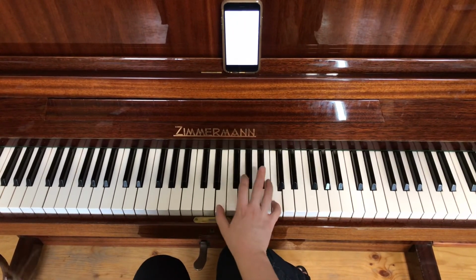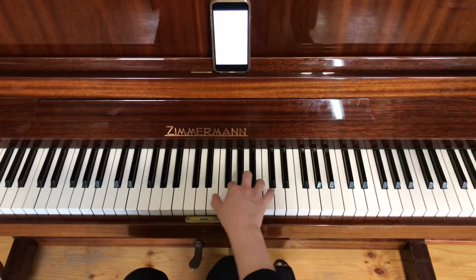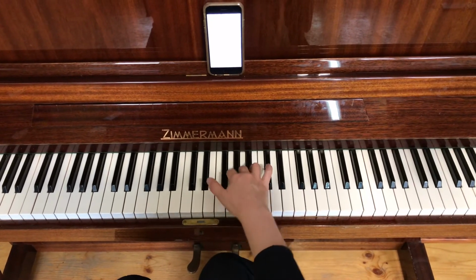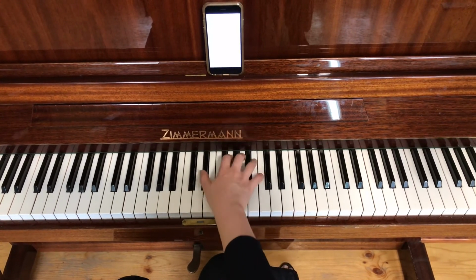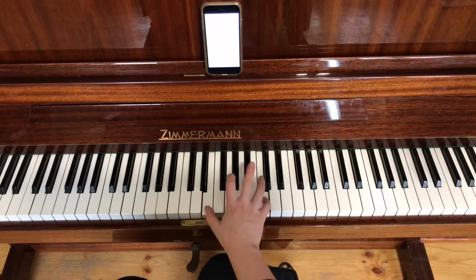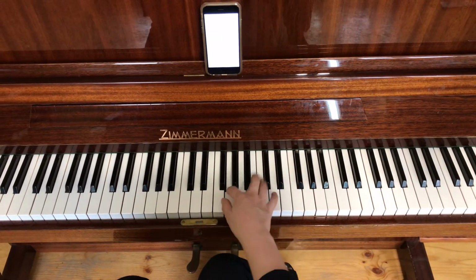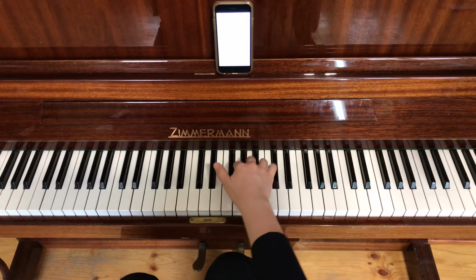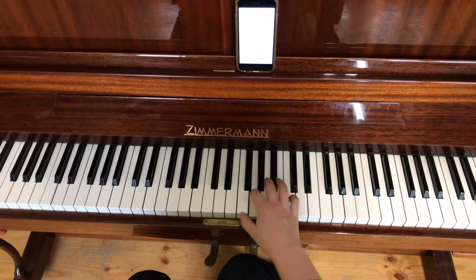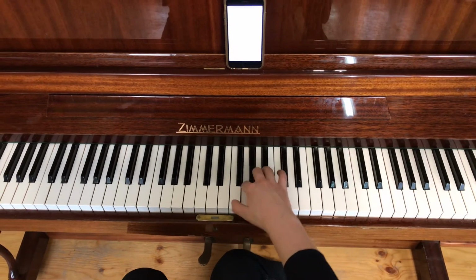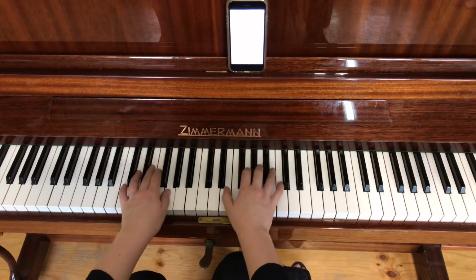1, 2, 3, and 4, and 1, and 2, and 3, and 4, and now let's play both hands.